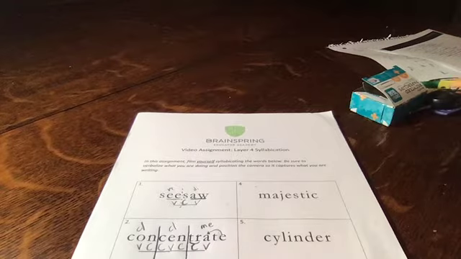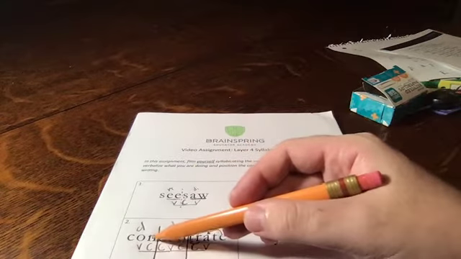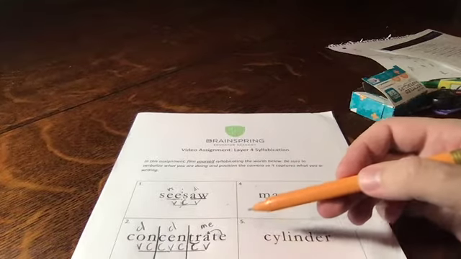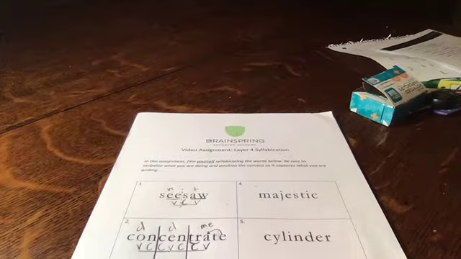All right, so now let's try to read this. Concentrate, concentrate. All right, sounds a little bit odd to me.